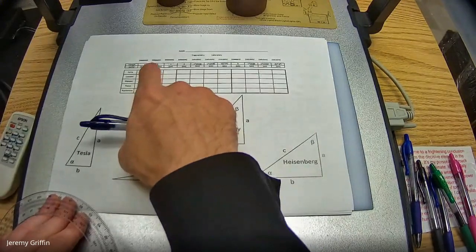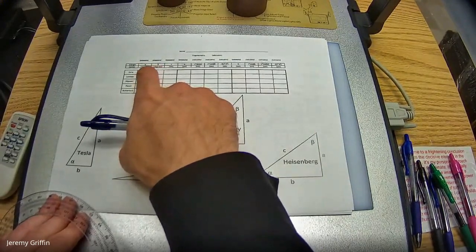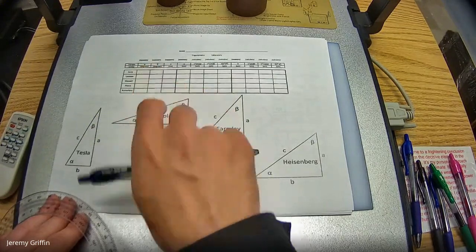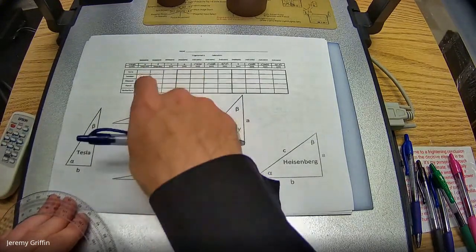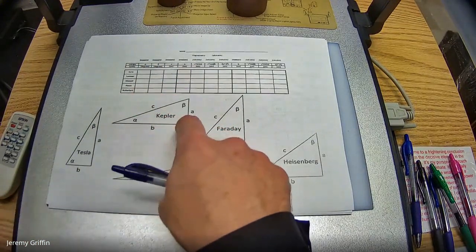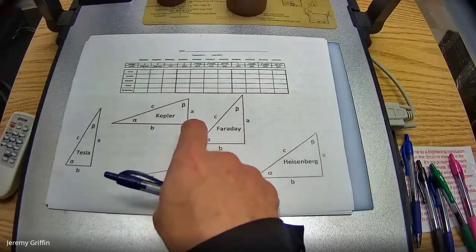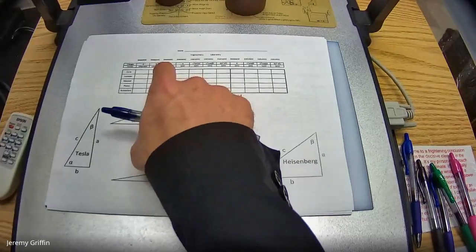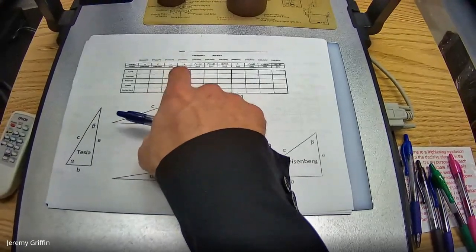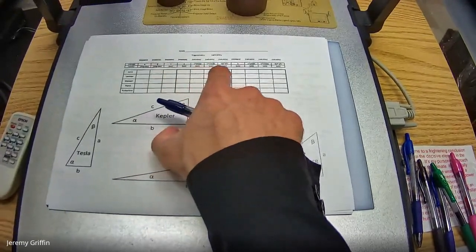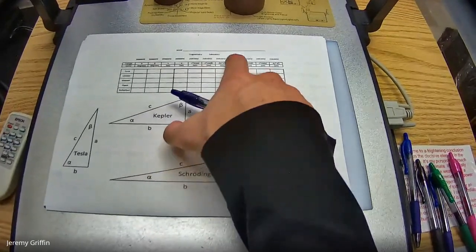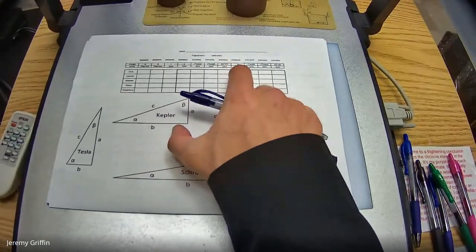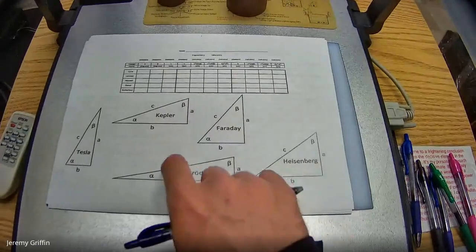So I want you guys to measure, and I'll do it with you for a couple of days, alpha and beta, so the 2 acute angles. There's also a 90-degree angle that's implied. I didn't put it in the table, but you guys know these are all right triangles. And then I want you to measure the 3 sides. So measure side C, measure side A, and then skip a few columns. It will make sense in a few minutes why I took the last measurement way over here. Measure side B. So let's go and do that.